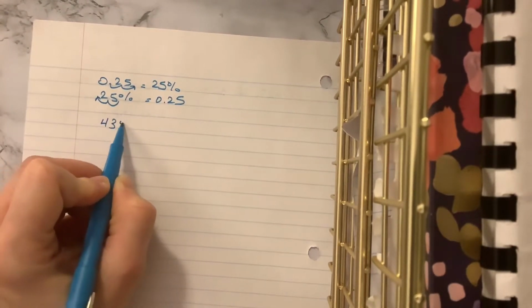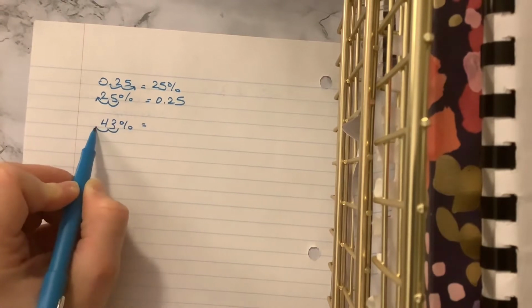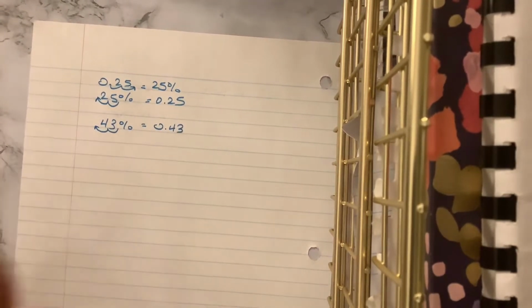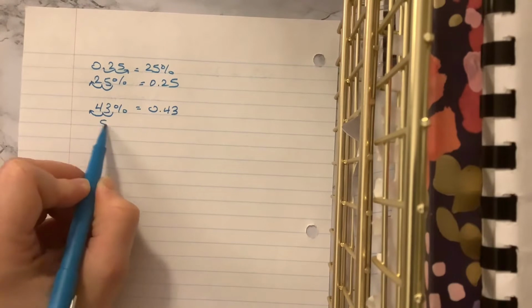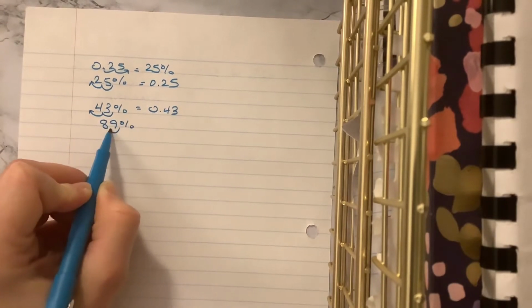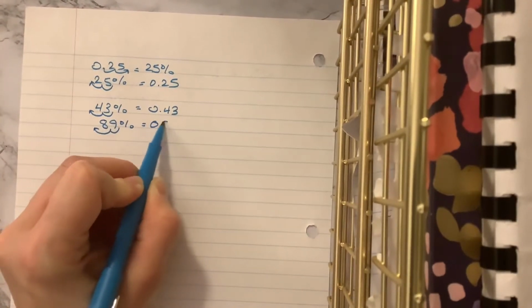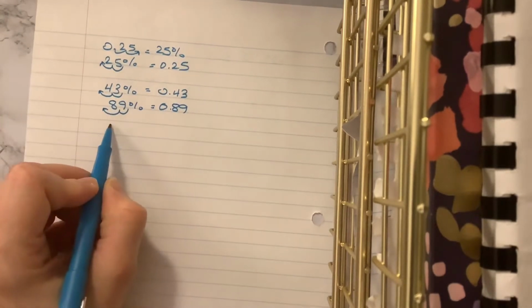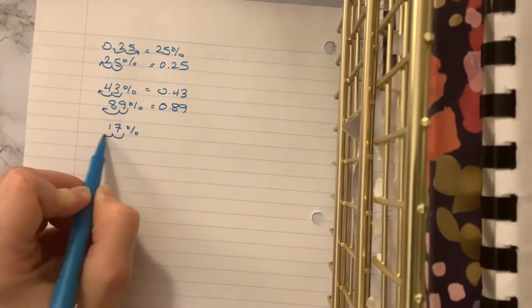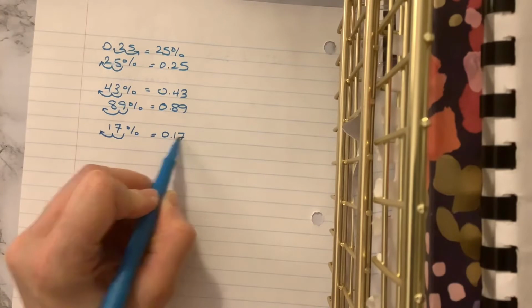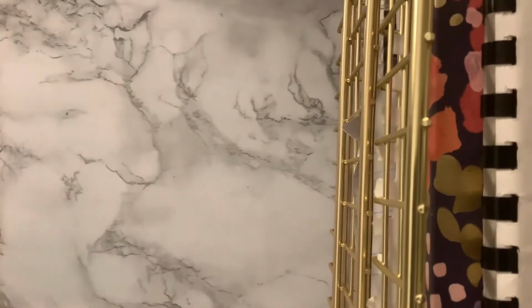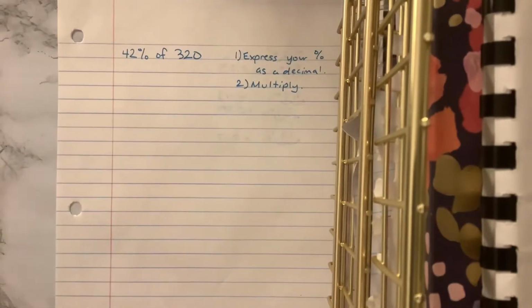Or 43% equals 43/100ths, okay? Or 89%, 89/100ths. Or 17%, 17/100ths, okay?